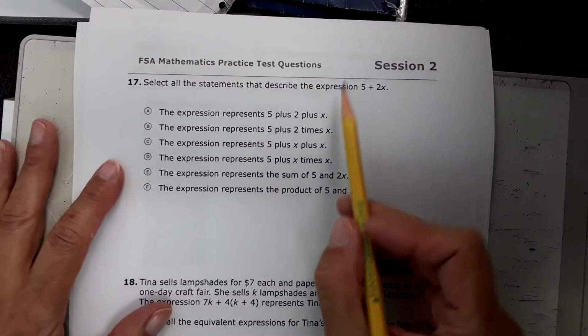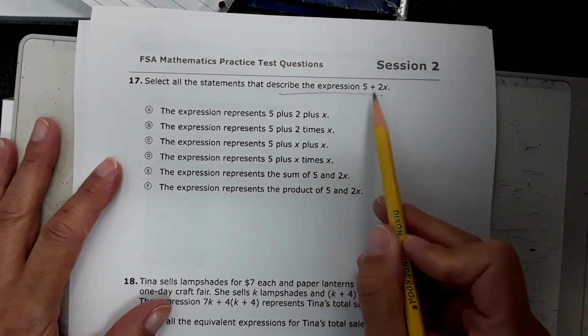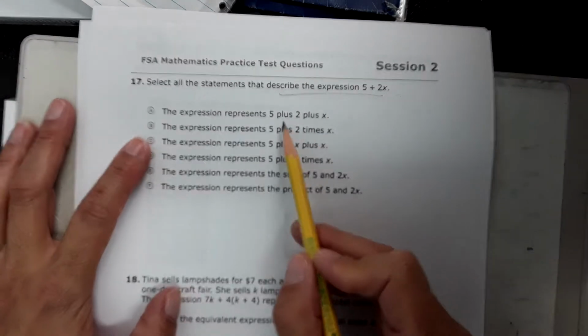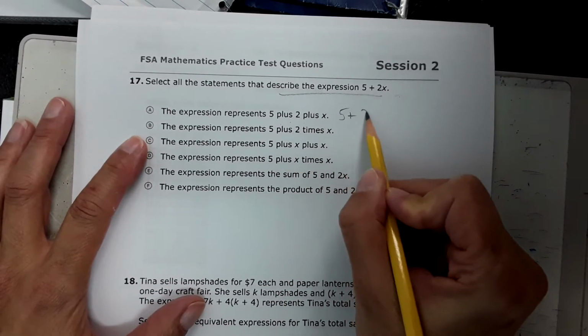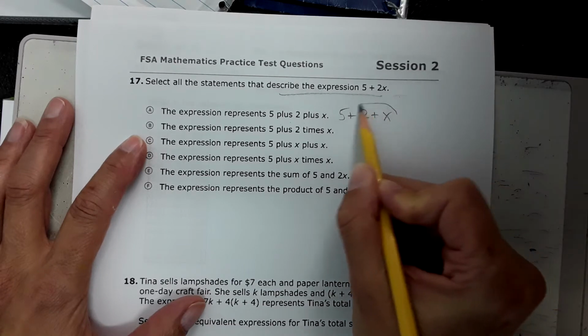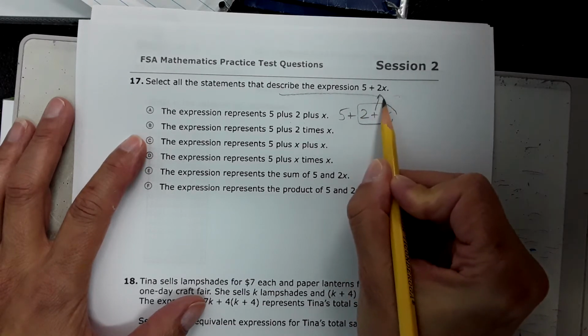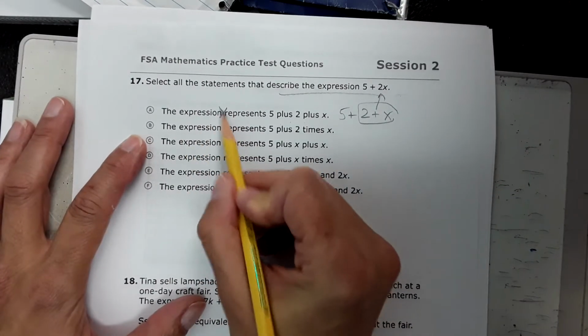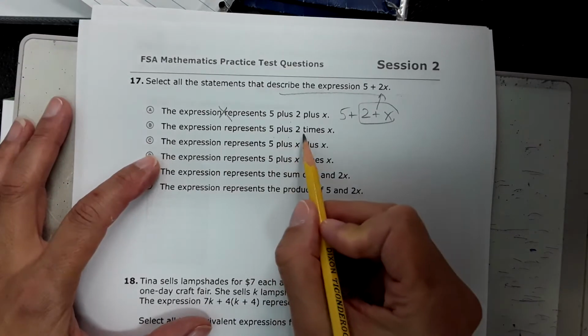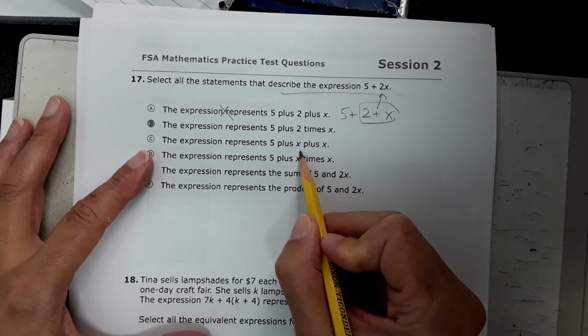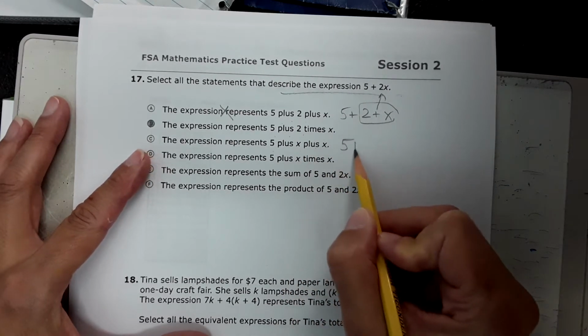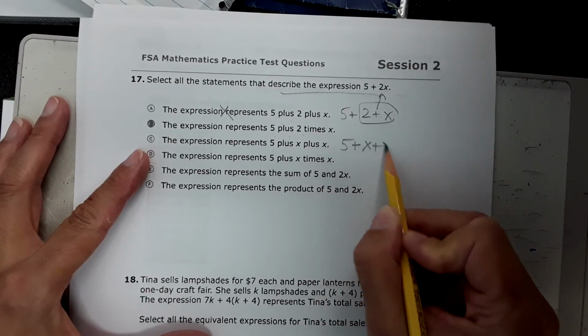Number 17. It says select all the statements that describe the expression 5 plus 2x. All right, 5 plus 2 plus x. No, 2 plus x is not 2x, so that's not the answer. 5 plus 2 times x, absolutely. 5 plus x, let's look at that one. 5 plus x.